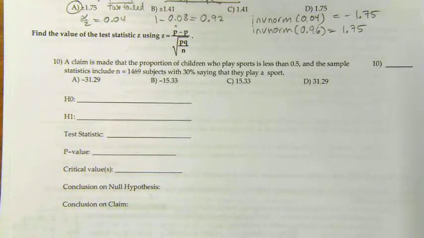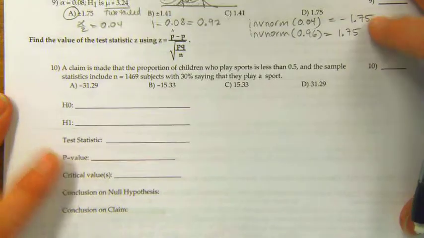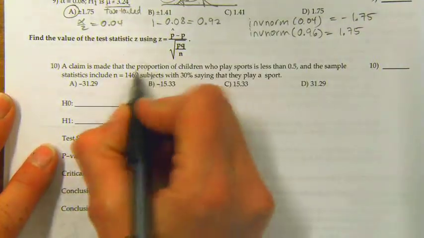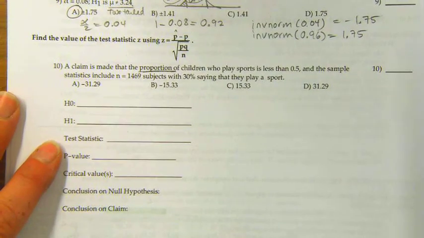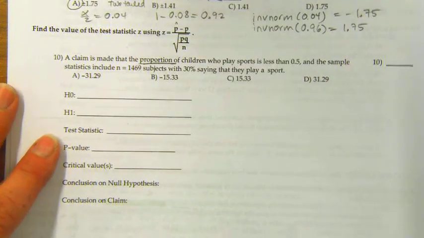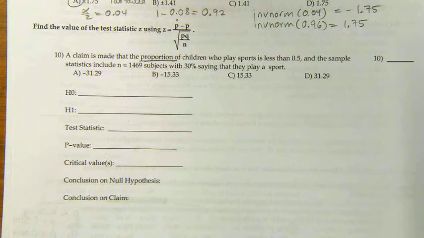What we have to do is read it very carefully. We have to make sure we understand what parameter we're testing, right? Are we testing the mean, the standard deviation, or the proportion? Here it says a claim is made that the proportion of children who play sports is less than 0.5. And the sample statistic includes n equal to 1,469 subjects, with 30% saying that they play a sport.